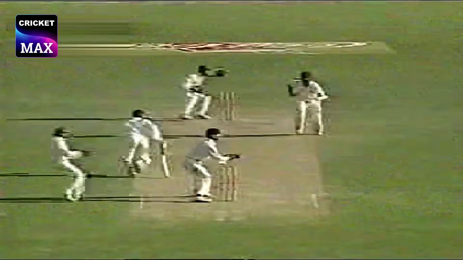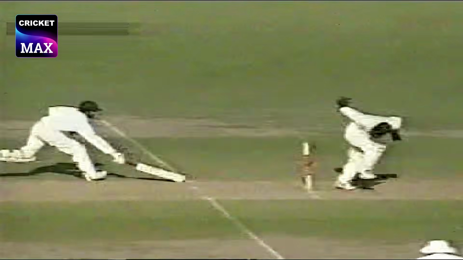Slow ball, a look for two. It's a big risk. There could be a run out here. We'll have to wait for the signal. Moin collected it and threw it at the stand.